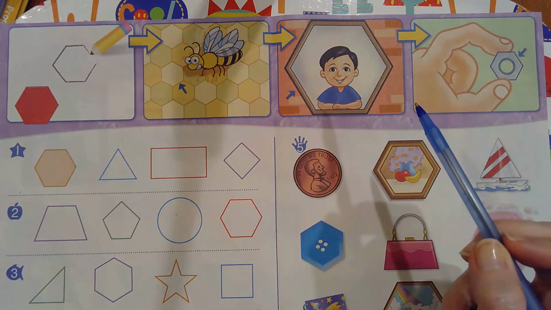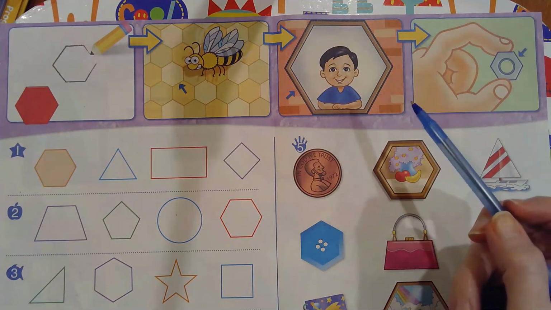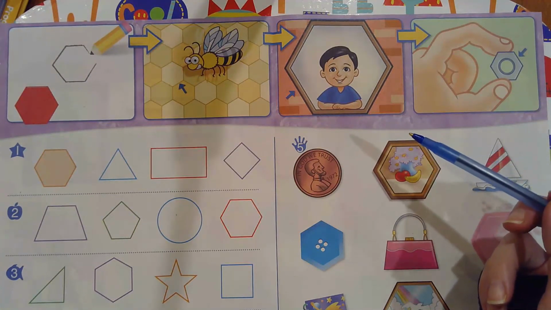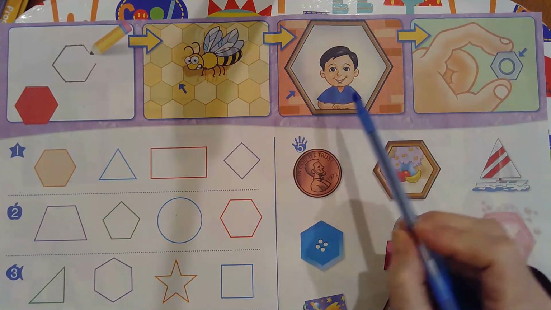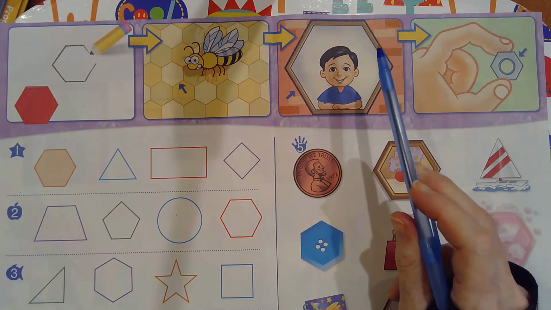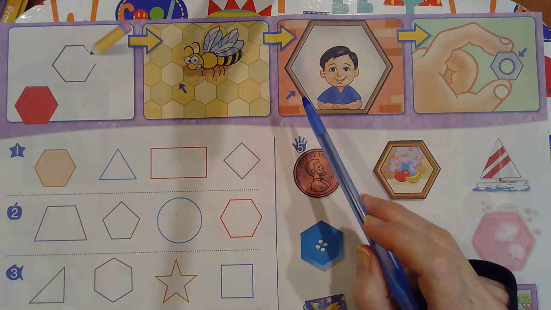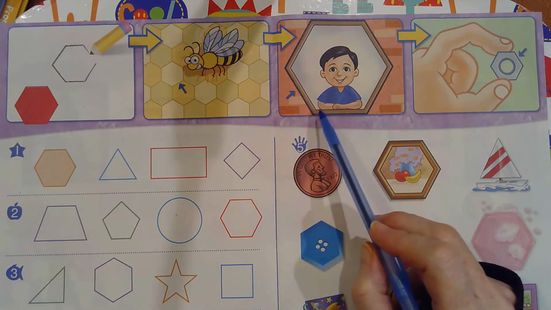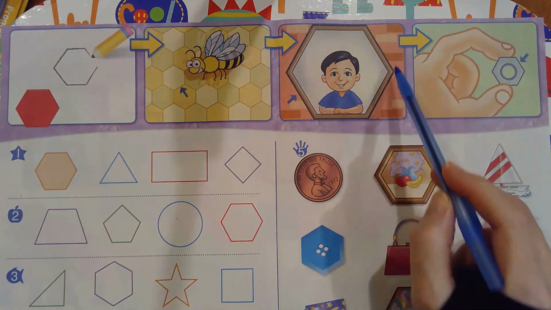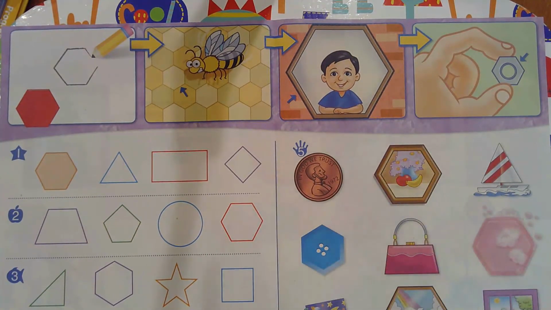So, how are a triangle and a hexagon different? How many sides does a triangle have? 3. And how many sides does a hexagon have? 6. How about the corners? A hexagon has 6 corners, and a triangle has how many corners? Do you remember? 3. Good job.